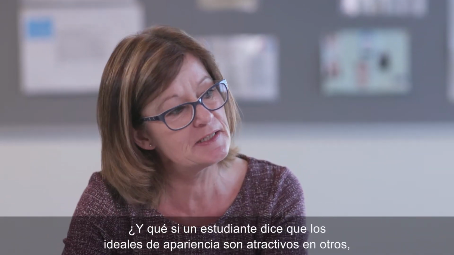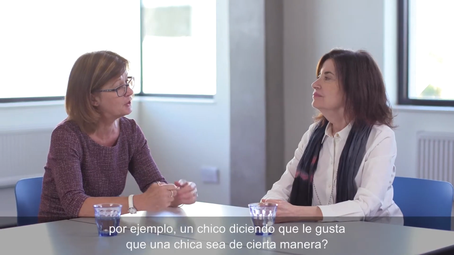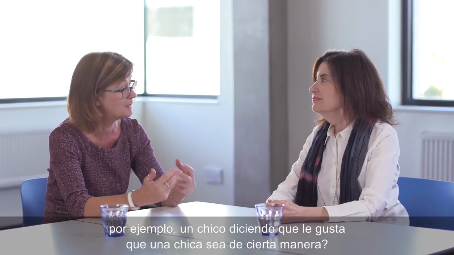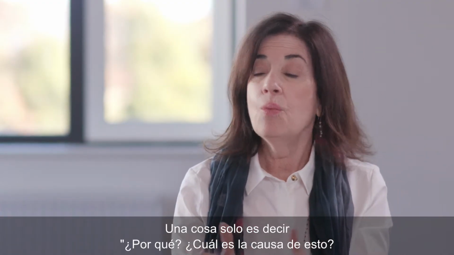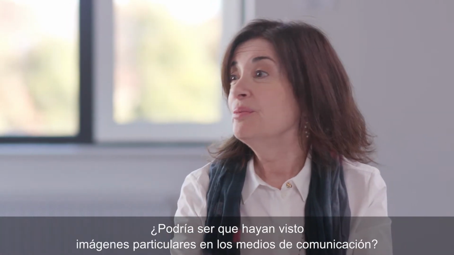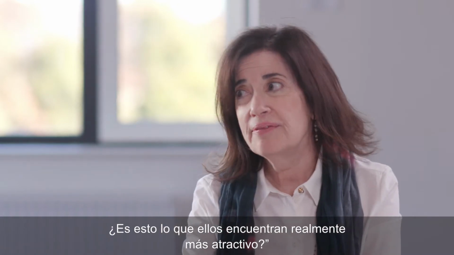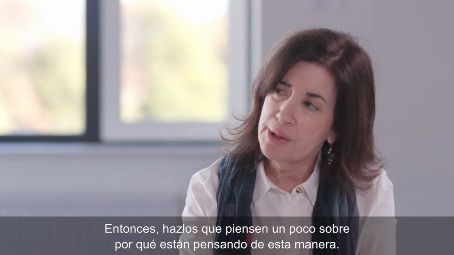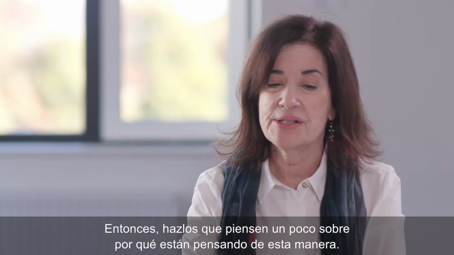And what if a student says that appearance ideals are attractive in others? So, for example, a boy saying that he likes a girl to be a certain way. Yes. So one thing is to say, why? What is the cause of this? Could it be that they're seeing particular images in the media? Is this really what they find most attractive? So get them to think a little bit about why they're thinking this way.